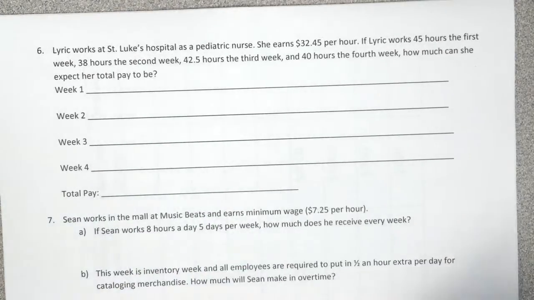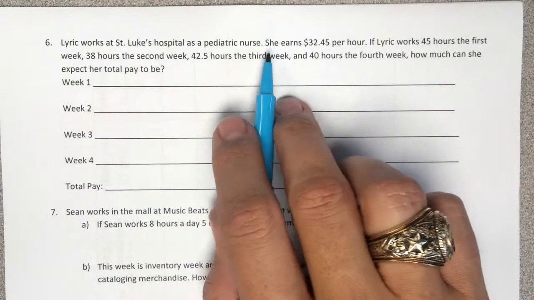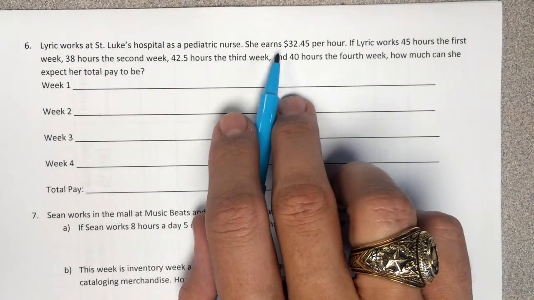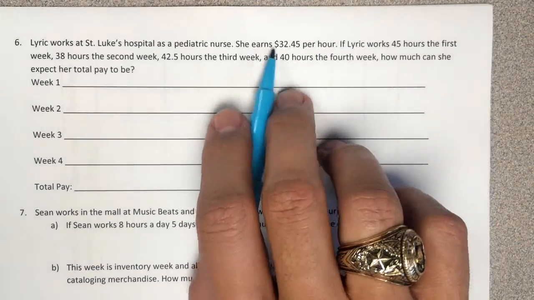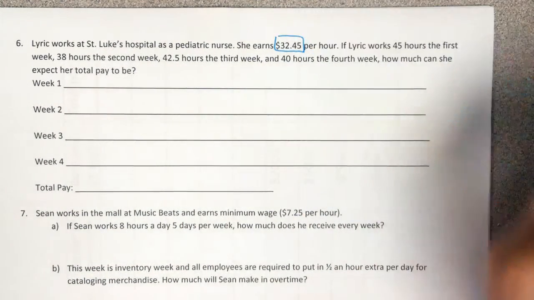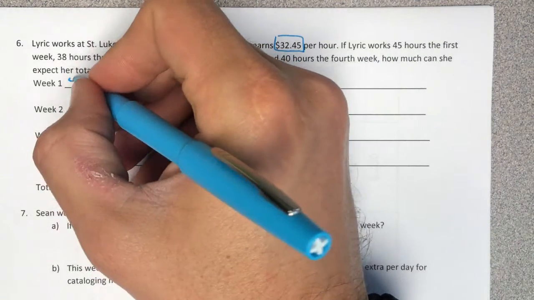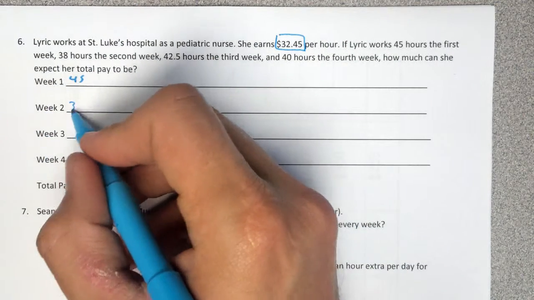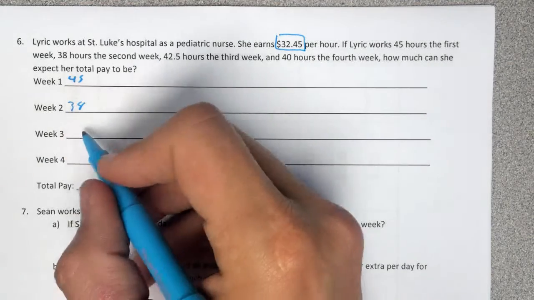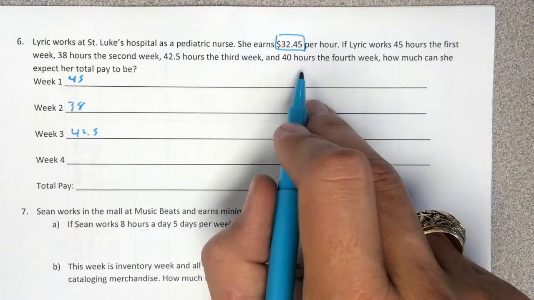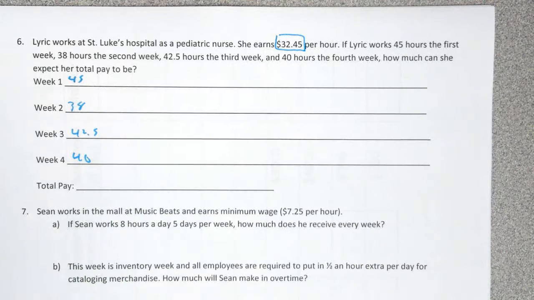If you flip over to the back of this page, I want to show us number 6. Number 6 says that she works at a hospital as a pediatric nurse, and she earns $32.45 per hour. If she works 45 hours the first week, the second week she's working 38, the third week she's working 42.5, and the fourth week she's working 40 hours. We're going to have to find her total pay for that month, that 4-week period.